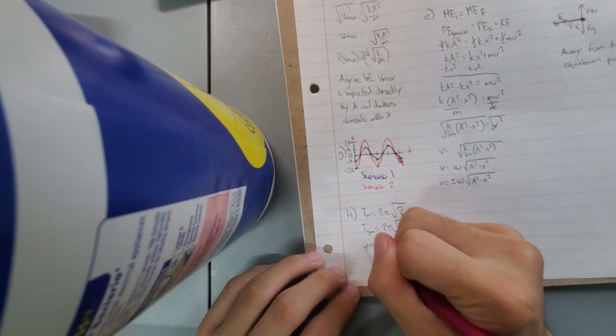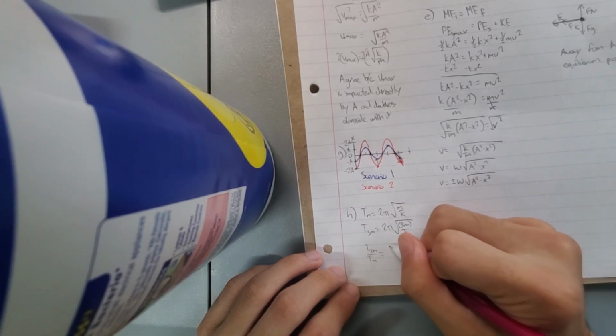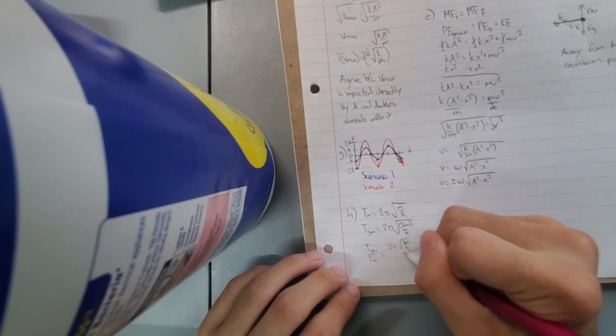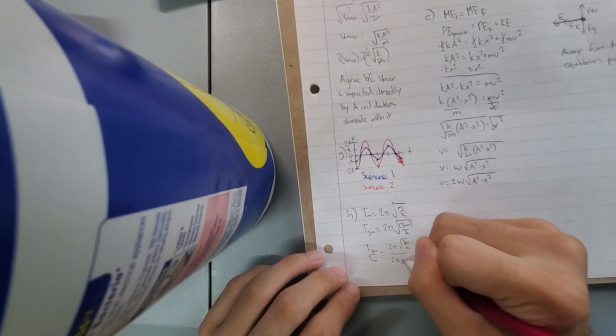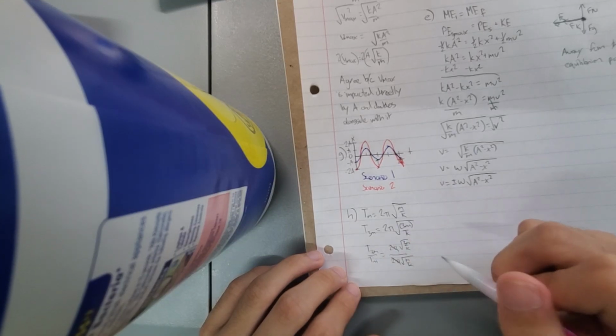So T3m divided by Tm is 2 pi square root 3m over k over 2 pi square root m over k. So the 2 pi's are going to cancel out.